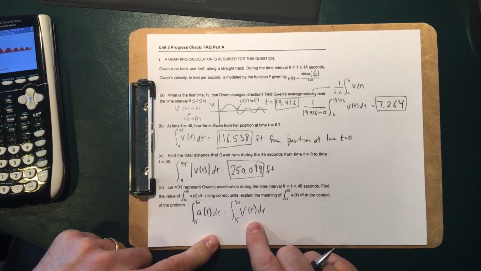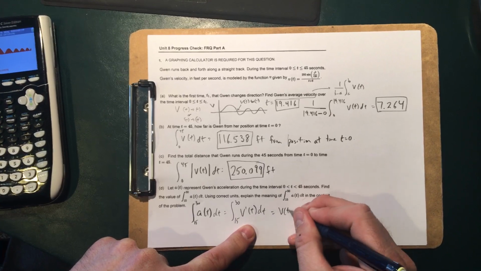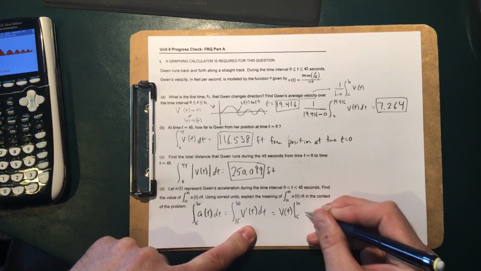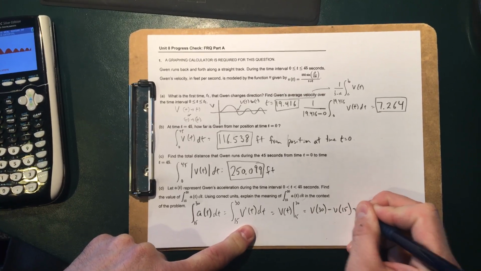And we all know, according to the fundamental theorem of calculus, that the integral of V prime is just V from 15 to 30. And we can calculate that because we have the function.